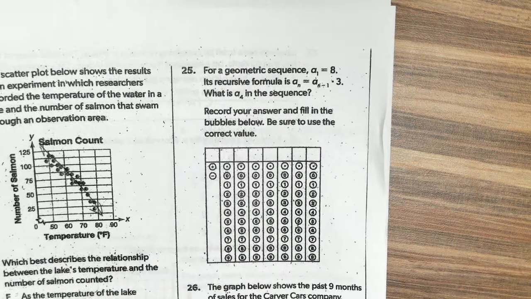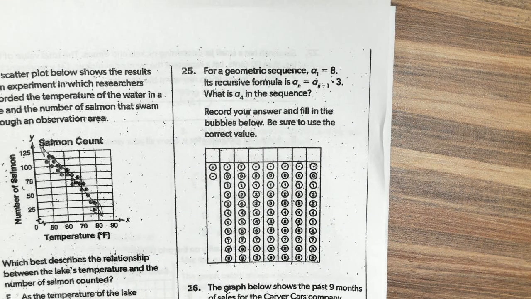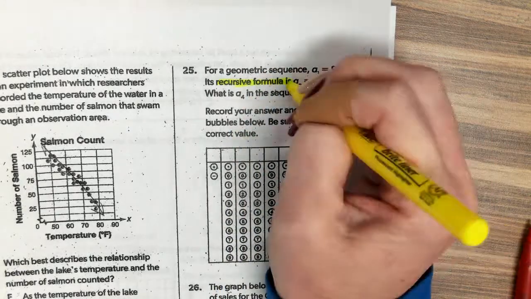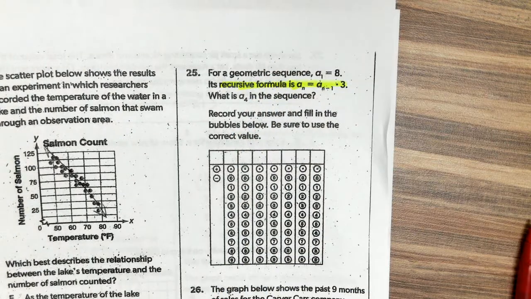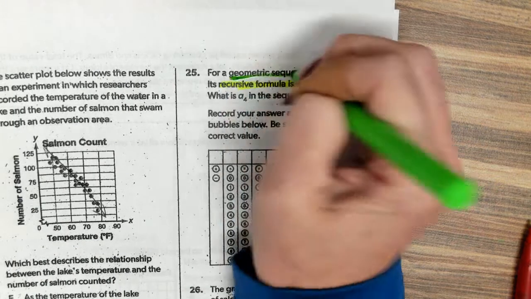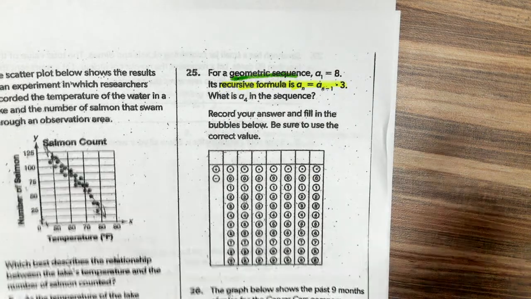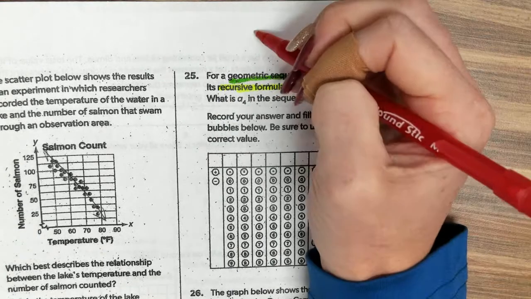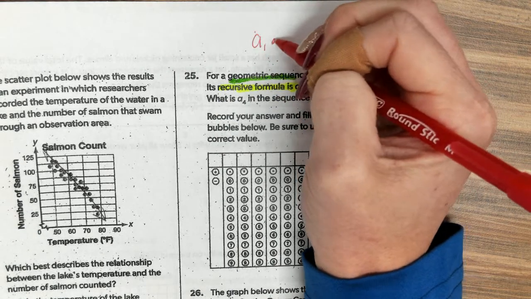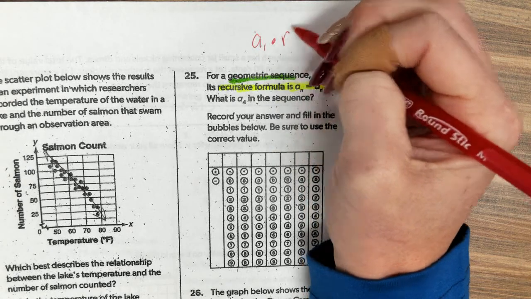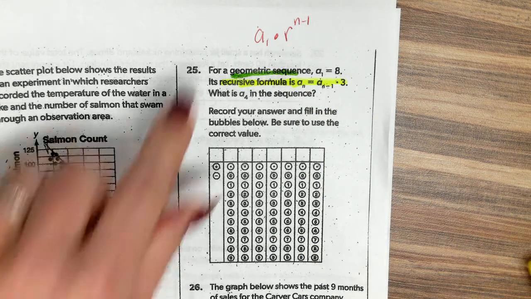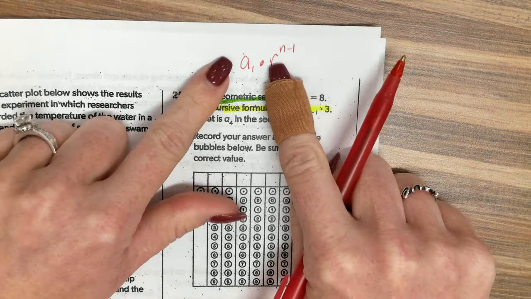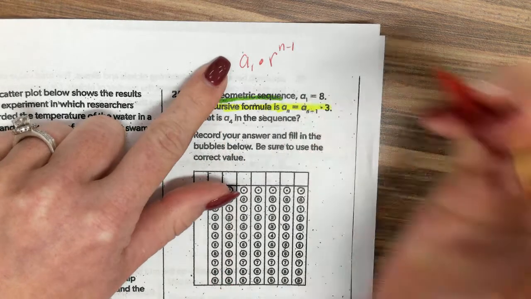Okay, number 25, you probably missed it again if you missed the last one because it's recursive. Okay, so recursive doesn't tell you the first term. Okay, it did tell you it's geometric, and the geometric sequence was A sub 1 times R to the n minus 1. That's the explicit formula, right? So we need our first term. What's our first term?